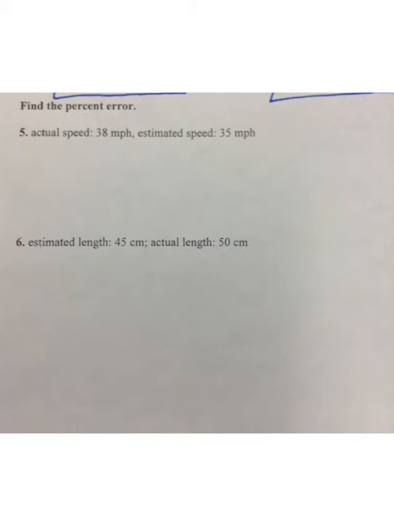Okay, I want you guys to try the percent error for number 5. The actual speed is 38 miles per hour. The estimate is 35 miles per hour. So remember, it's the amount of error, so you're going to subtract first, and then you're going to divide by the actual amount, the accepted value. So go ahead and choose the correct answer.